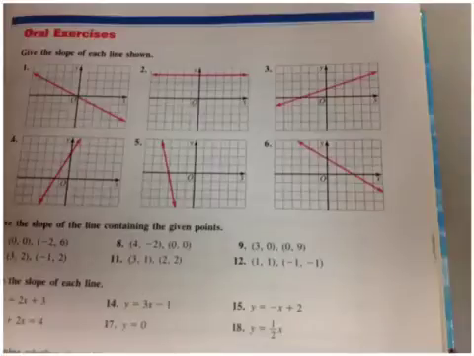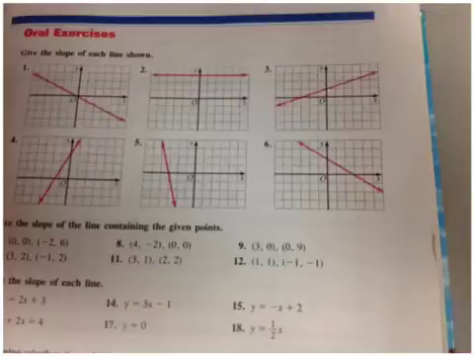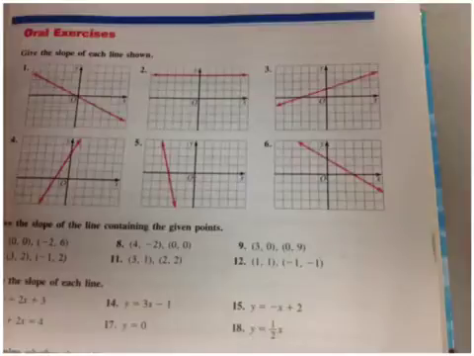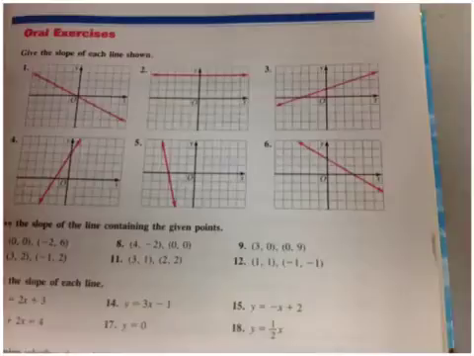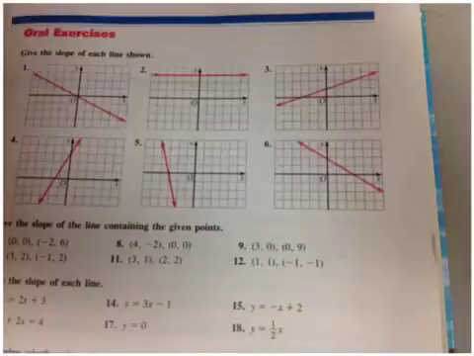Okay, I thought I would do some of each type here because I know that some people just have a hard time remembering things about slope. So this is the oral exercises, and we're going to look at how we would count off slope off of a graph in case you've forgotten how to do it. We're going to do the ones I assigned, 1 and then 3 through 5, and we're just going to quickly try to do all those.